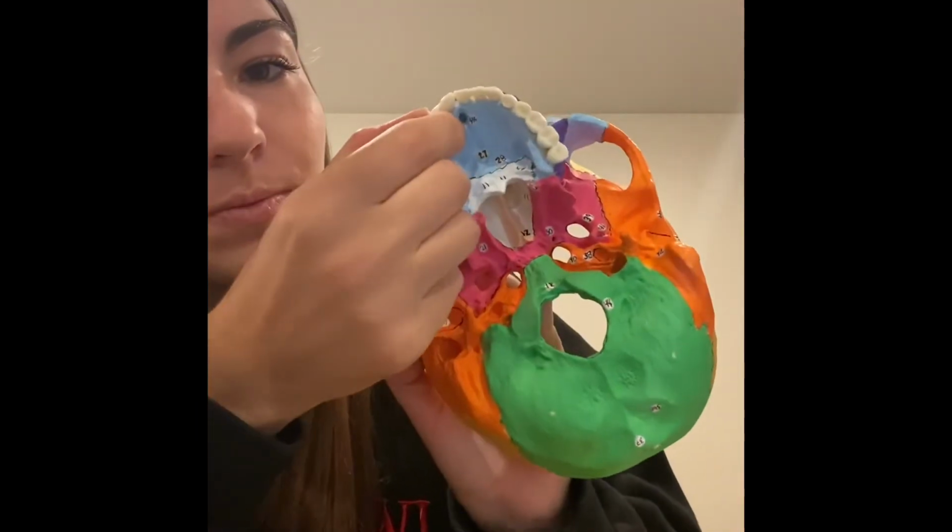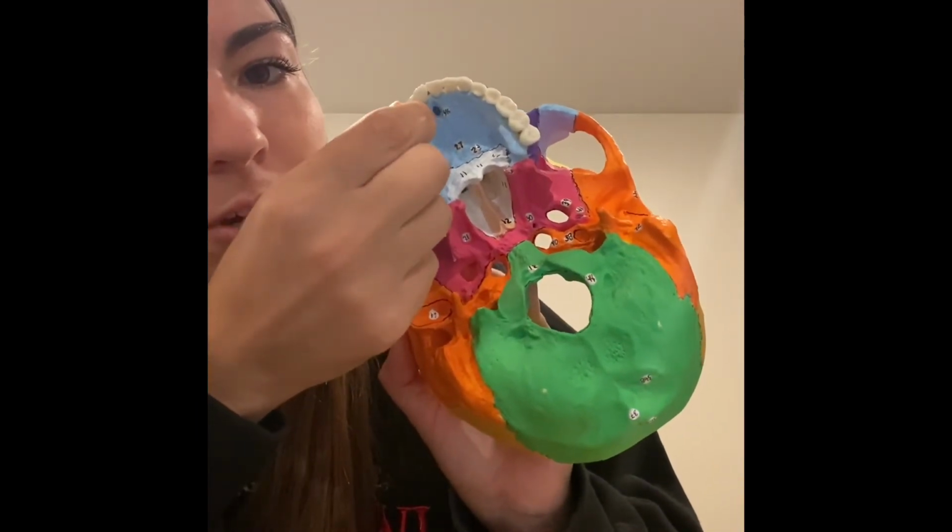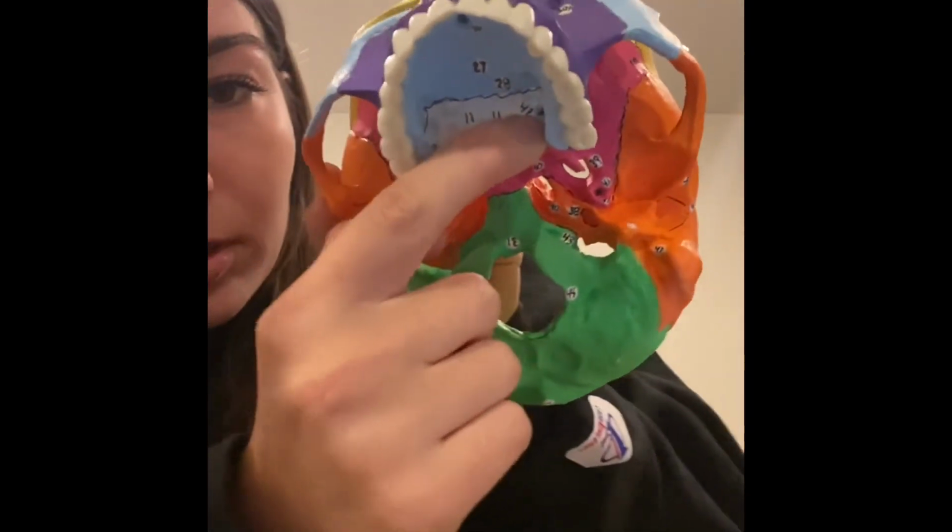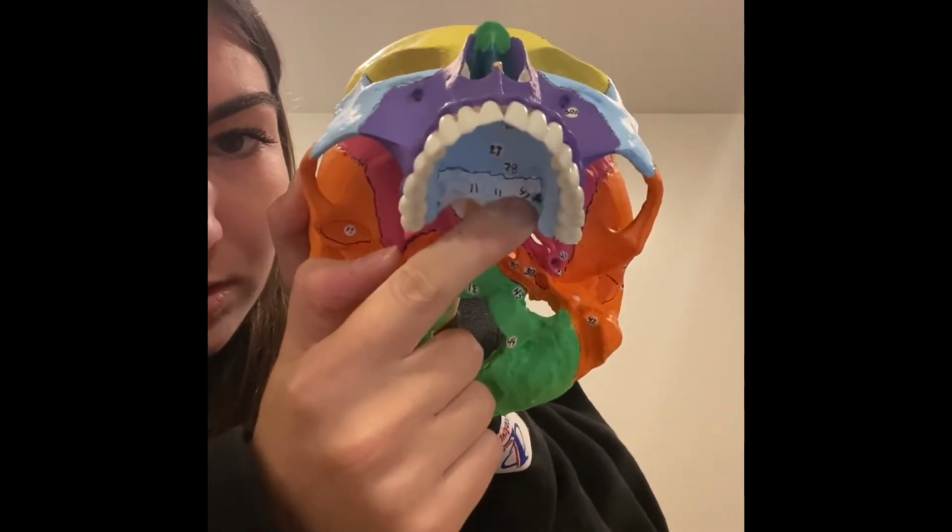And then the incisive foramen is going to be 46, so it's going to be right where your incisors are. Greater palatine foramen is this foramen right here next to 11. And that's 47.